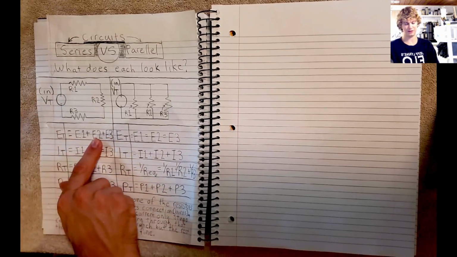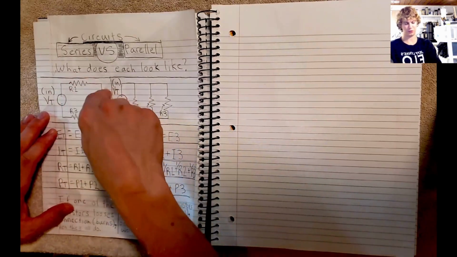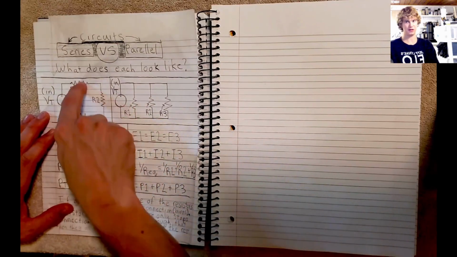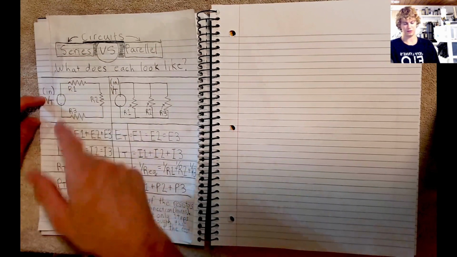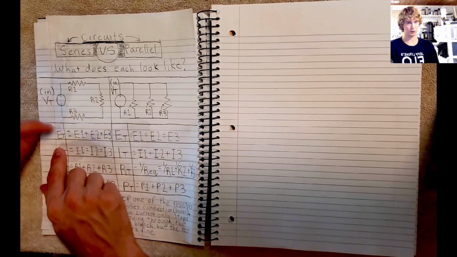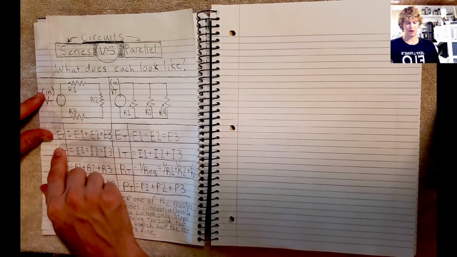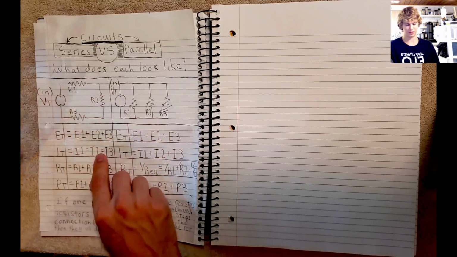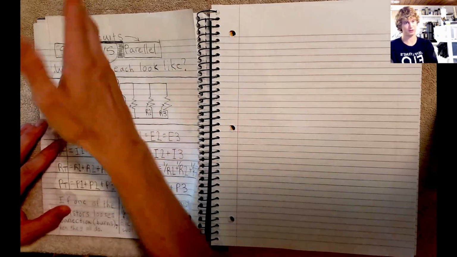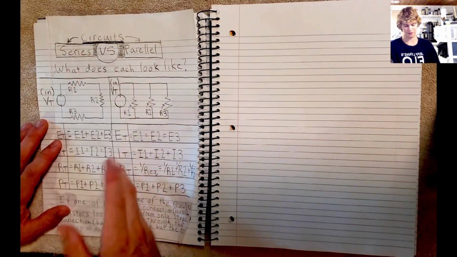So it's simply that. If we have different voltages on each of these resistors and we want to know the voltage total, which some people call voltage in, which I wrote in parentheses here, which could also be E total. So E total, voltage total, same thing. All you do is add the voltages together on each of your resistors. We're only talking about series circuits right now.